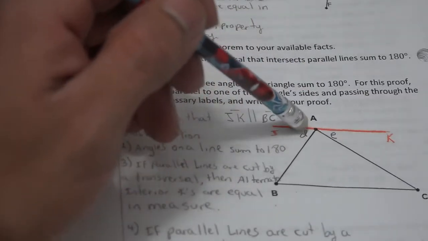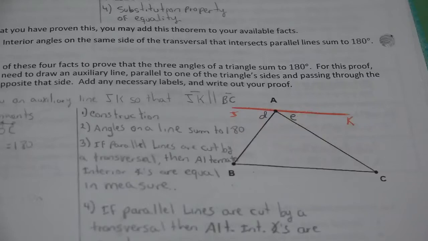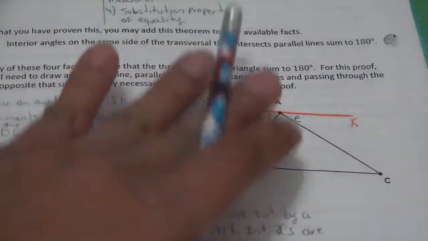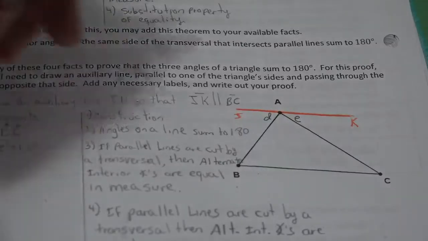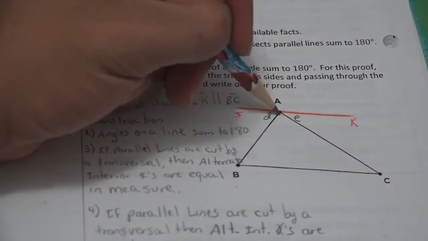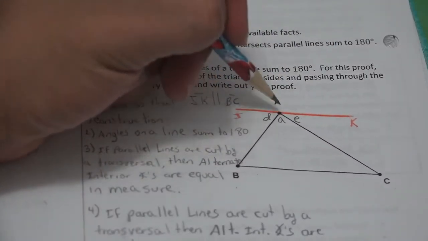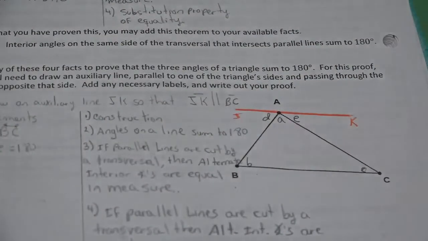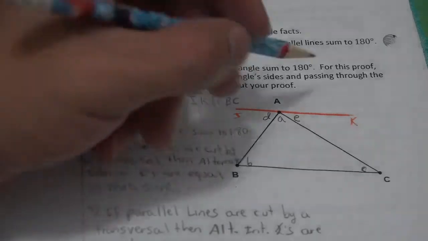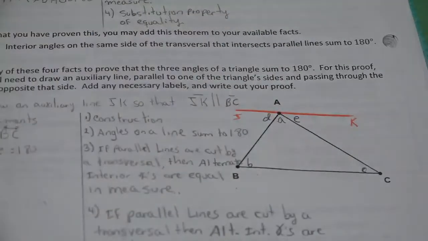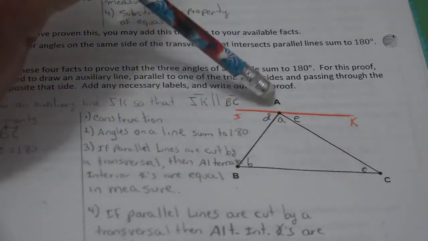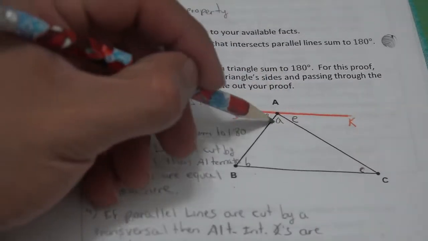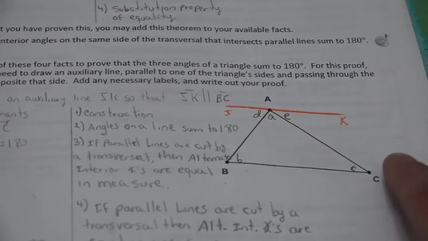And what can I do? Guys, I think I know. Let us forget a little bit of the proof that we have to write and focus here. So this is angle A, correct? This is going to be angle B. This is going to be angle C, correct? So D, A, E are consecutive angles on a line, or angles on a line, however you want to look at it.